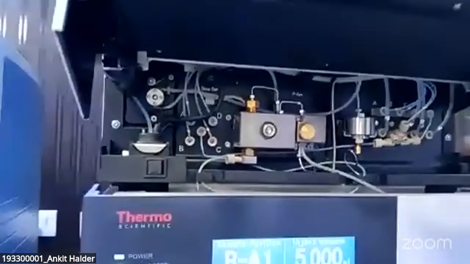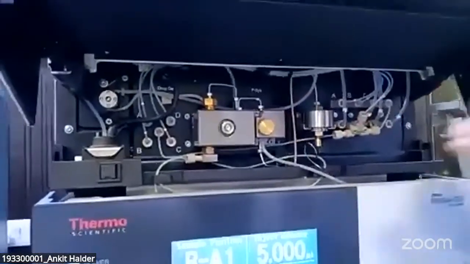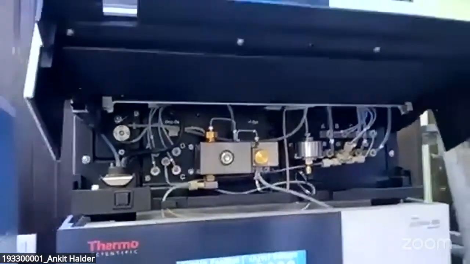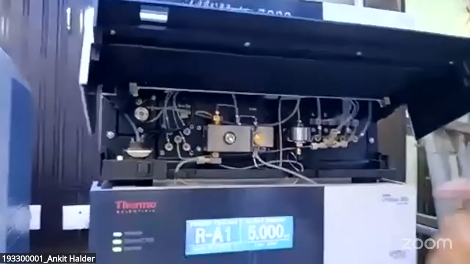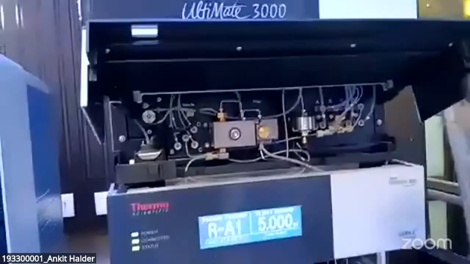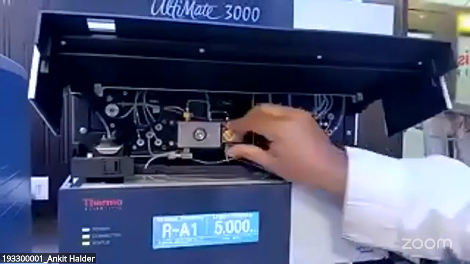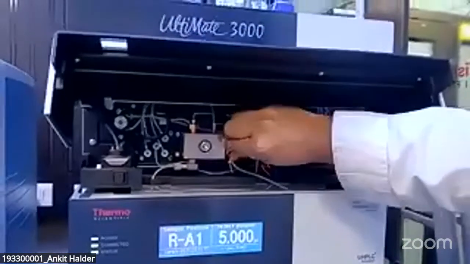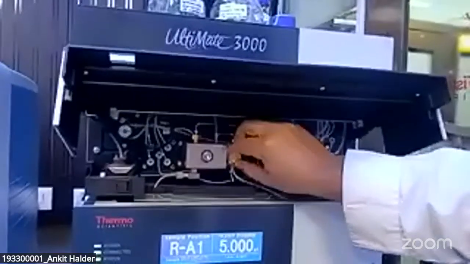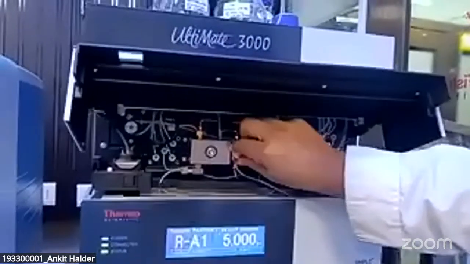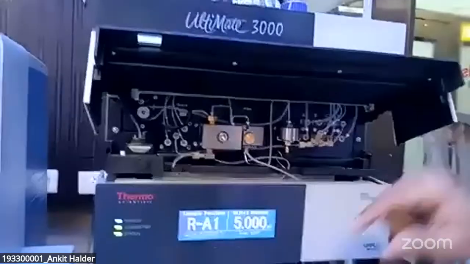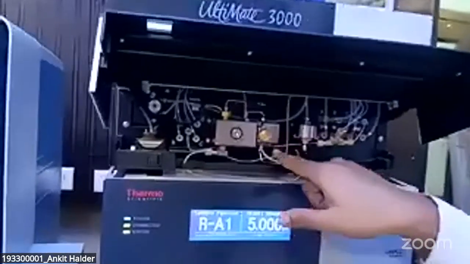Whenever you give new solvents for any kind of acquisition, whether it's untargeted or targeted, you need to get rid of any bubbles in the solvents. Okay, so you can just use these knobs and start purging the system. When purging, you will see all the bubbles getting out of this particular pipe.